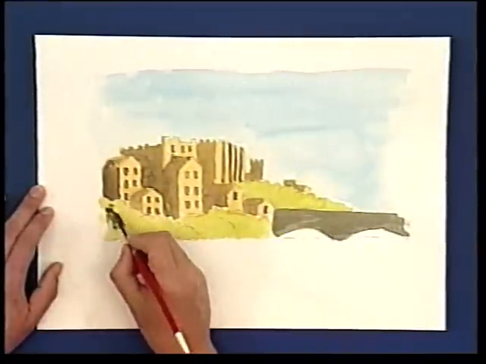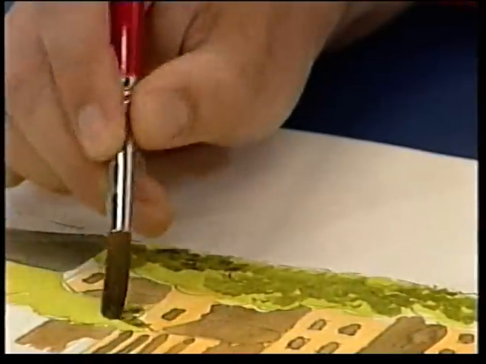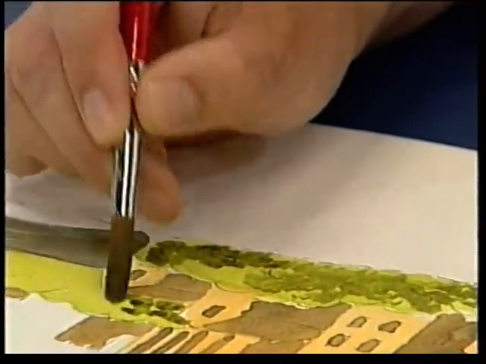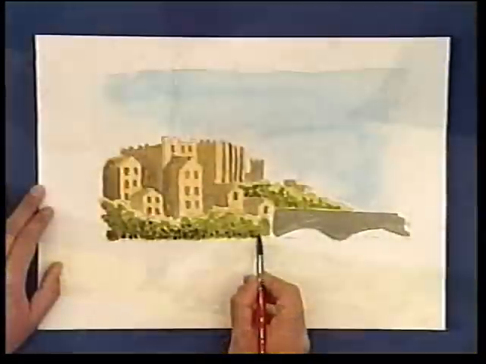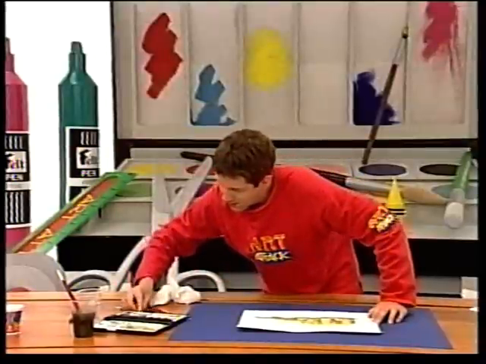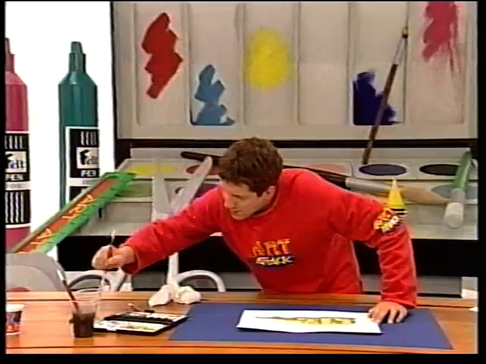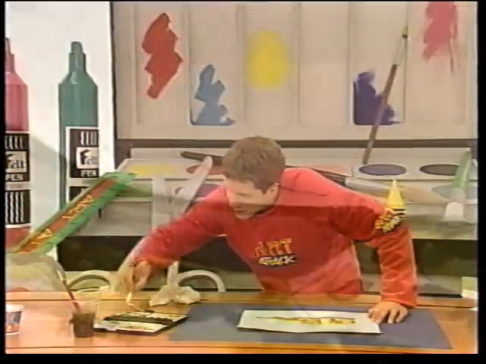And I'm just blotting on some shadow in the bushes here. Not too much detail, just some extra shadow there. And then just real fine detail with a thinner brush.